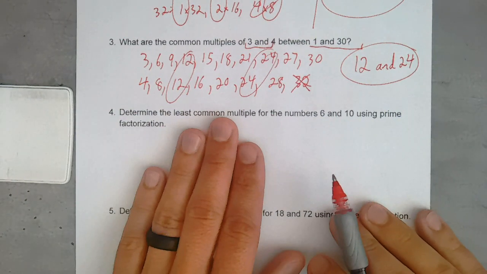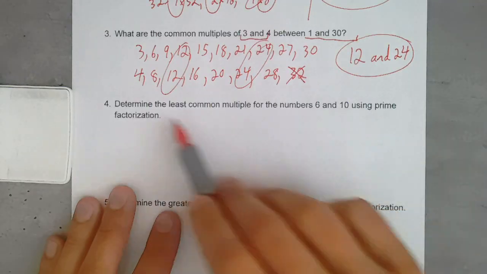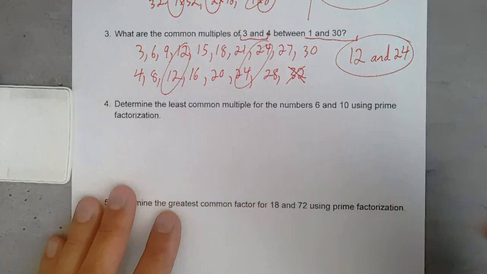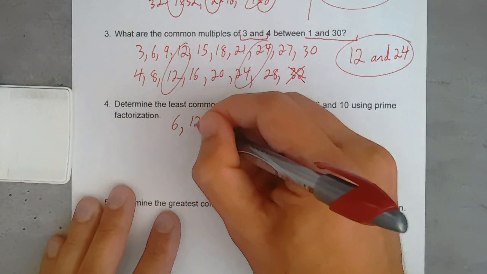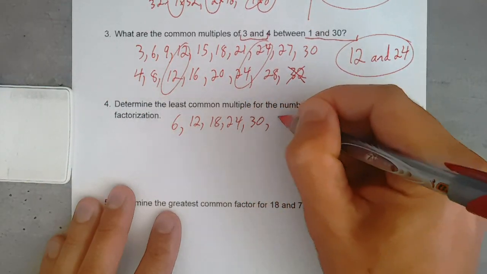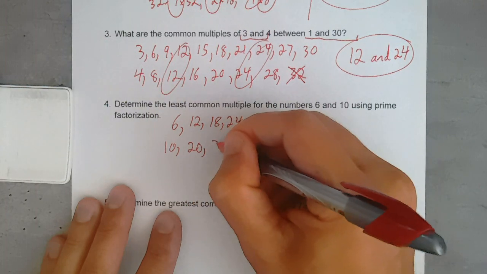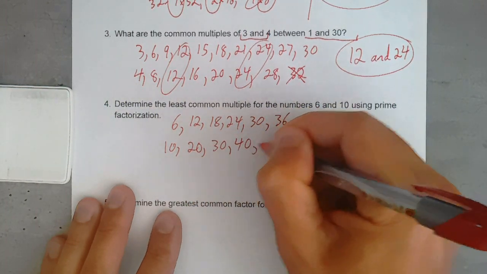Now we're going to go for our least common multiple. This is the skill that we practice a lot, right? It says using prime factorization, but you can use whatever method you want. So if I list my multiples, that's a way to go. I suggest listing like 5 or 6 to start with, and then you can find if you've got a match.